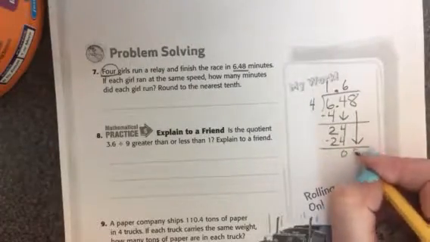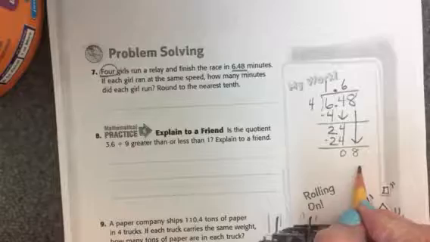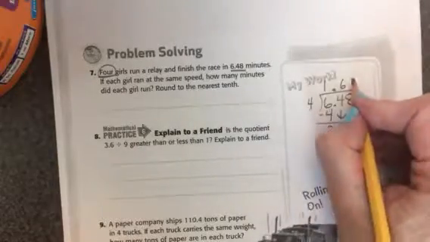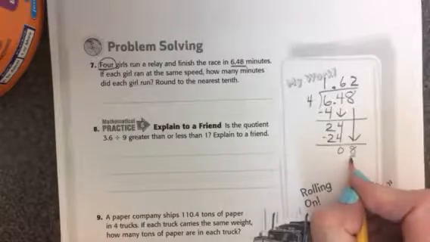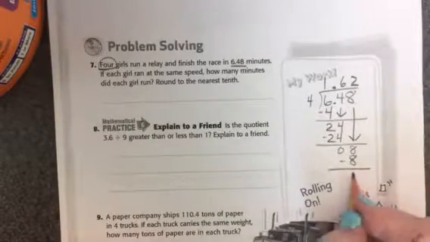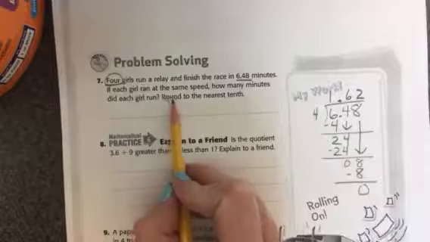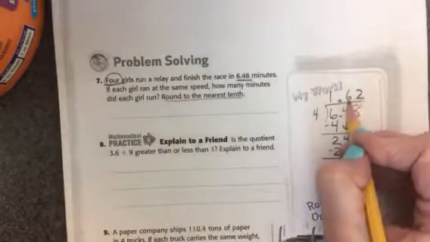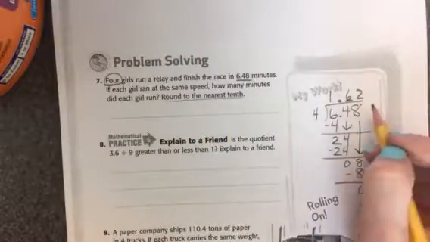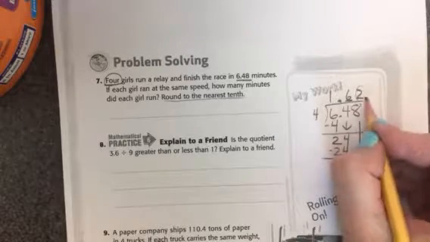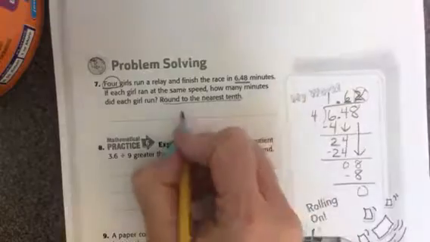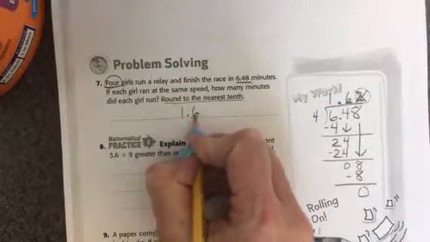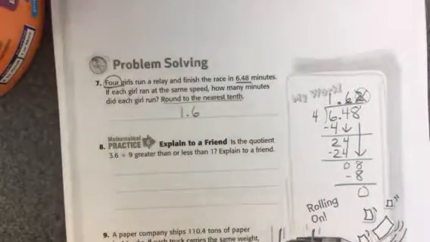Bring down 8. How many times will 4 go into 8? Well, 4 times 2 is 8, so that's what it'll be. I subtract and I get 0. Now I do notice that this says round to the nearest tenth, so I'll just go to the tenths digit here and then ask myself, is this 5 or higher? No, it's not, so I can get rid of this. So the answer is 1 6/10 of a minute.